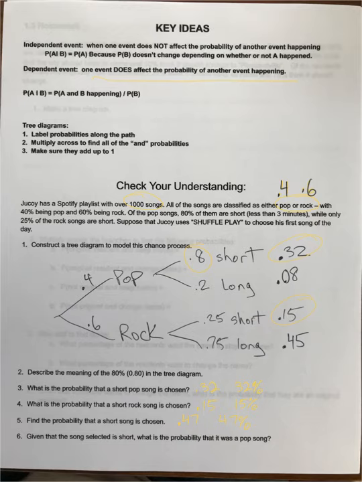Okay, so number 6, given that the song selected is short, what is the probability that it was a pop song? All right, so let's take a look at this in a different way here. You have a pop song or a rock song. You have a short song or a long song. For it to be a pop short song, that is 0.32. A pop long song is 0.08. And a rock short song is 0.15. And a rock long song is 0.45.